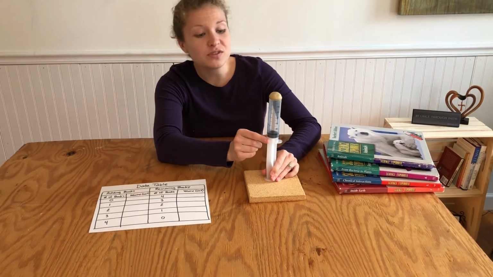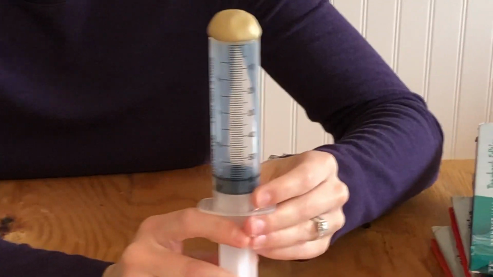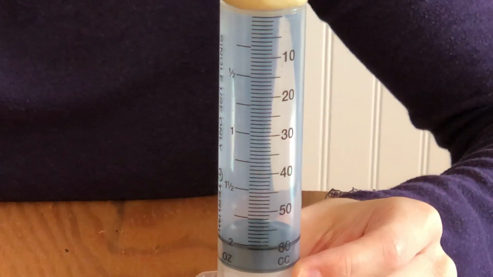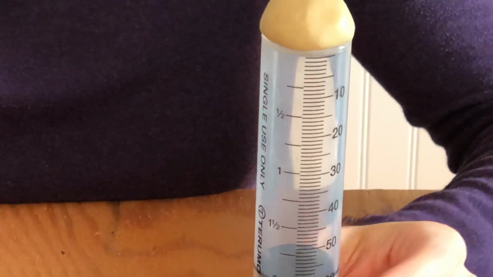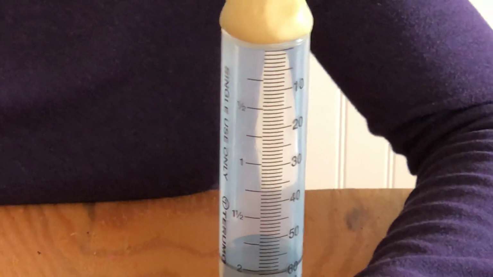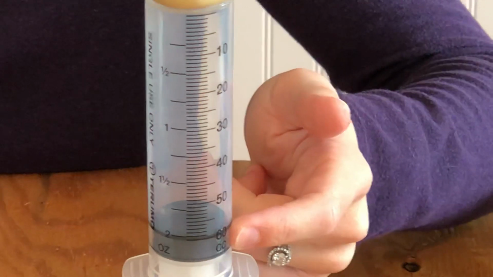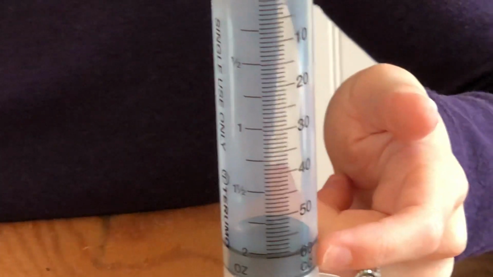Now, if we zoom in again, you'll notice that the syringe is set to 60 cc, 60 cubic centimeters. That's where we are going to begin today with 0 books sitting on top of our syringe before we add. So please make sure to make a note on your data table that with 0 books in the adding books column, our volume is 60 cubic centimeters. Don't forget your label. Cubic centimeters is important there too.